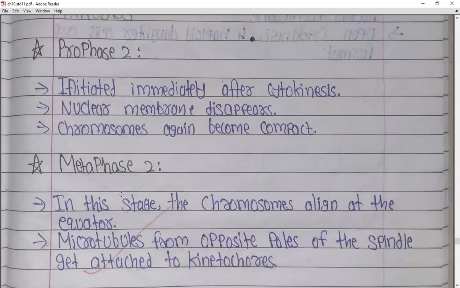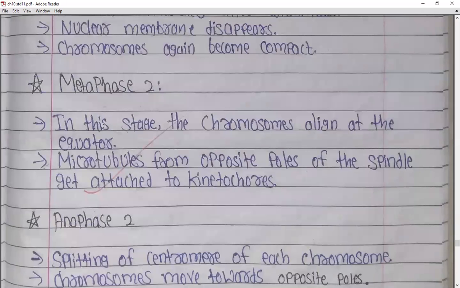Second is metaphase 2. In this stage, the chromosomes align at the equator. When the nuclear membrane disappears, everything is dispersed inside the cytoplasm, and for this reason the chromosomes set into a line on the equator. So in the middle central line, the chromosomes get assembled, right? The microtubules from the opposite poles of the spindle get attached to the kinetochores. So the chromosomes attach to the spindle fibers, and through the spindle fibers they are held steady at the middle portion, or we can say the equator.